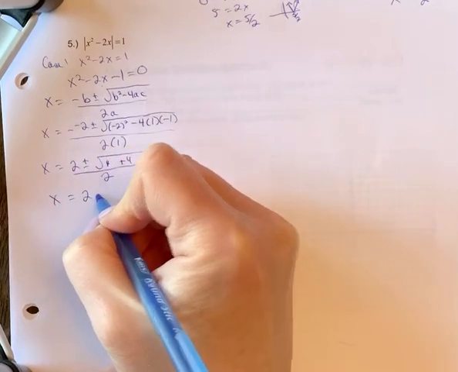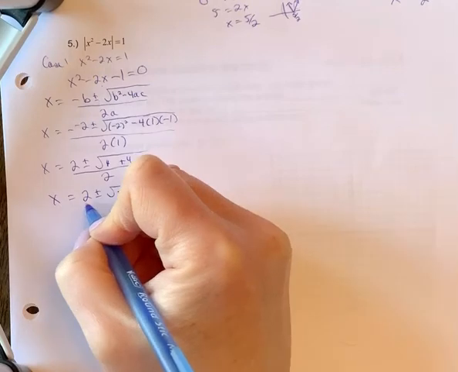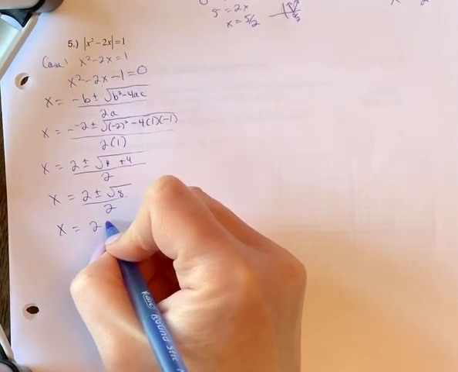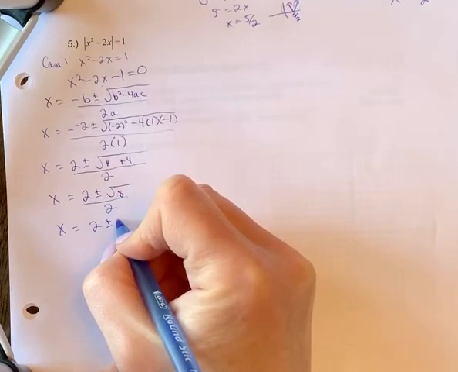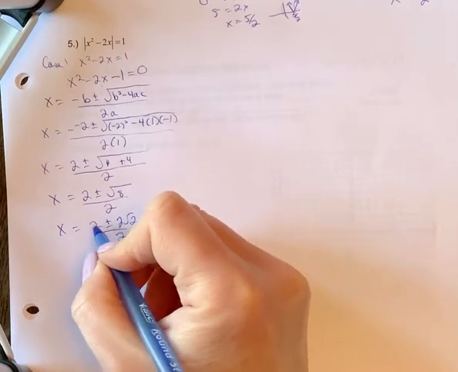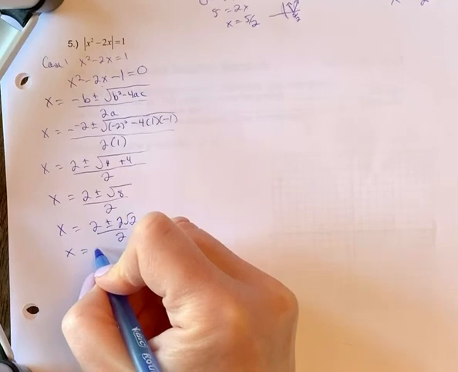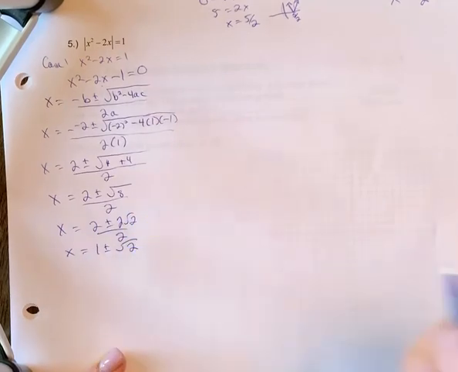So x is equal to 2 plus or minus square root of 8 over 2. When you simplify root 8, you would get square root of 4 times 2. So that's 2 root 2 over 2. The 2s all reduce down. So you get x is equal to 1 plus or minus root 2.